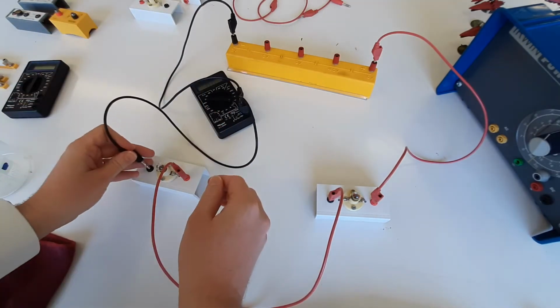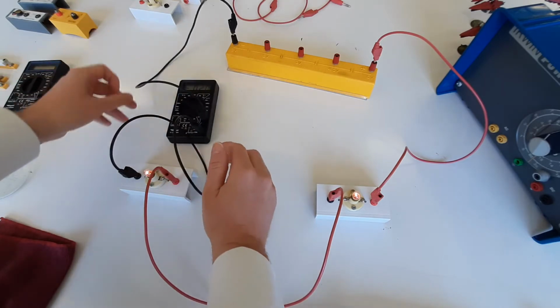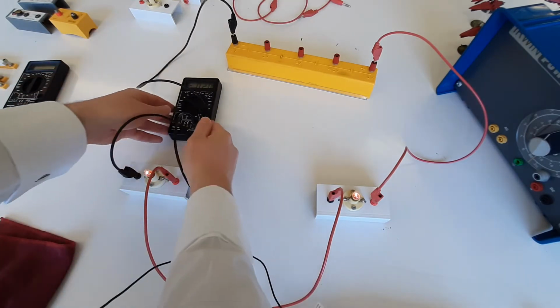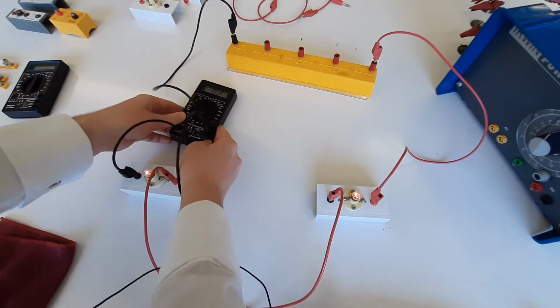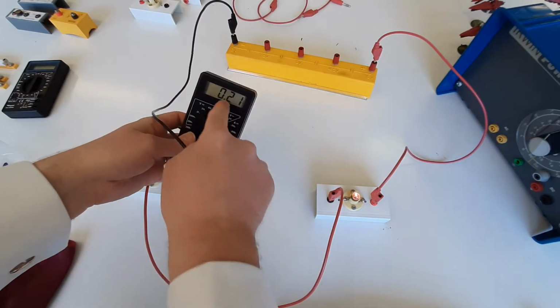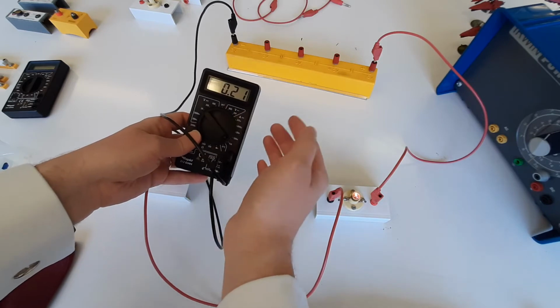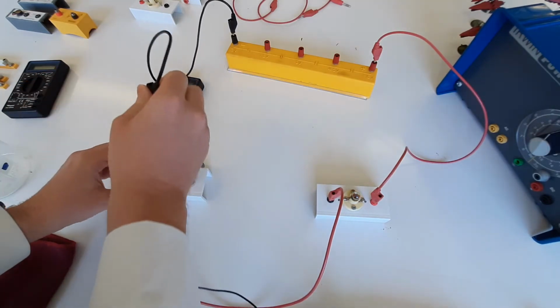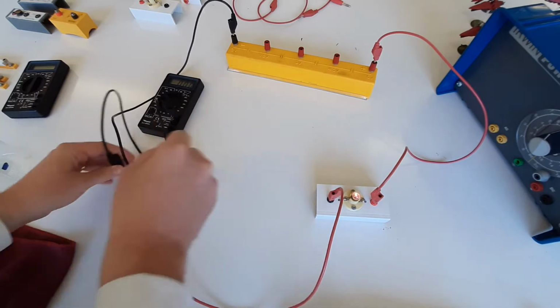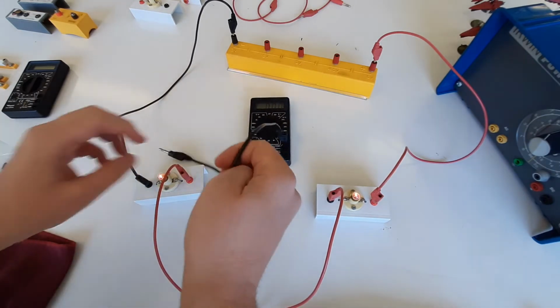So ammeter goes in, and we find that the current is a negative number, which is not very helpful. Let's just switch that around. There we go, that's better. And we find that the current is 0.21 amps. Okay, so let's just pop it into here and see if we get any difference. There we go. Circuit on.